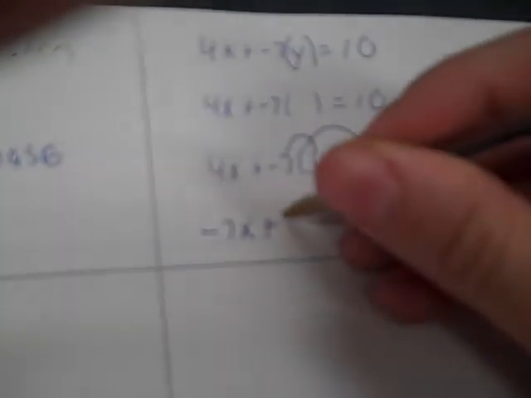So I take negative 7 times 1, it's negative 7. I'll just show you how I'm getting it. So negative 7, and that would have x on it. And then negative 7 times negative 7, which is positive 49. As soon as I have these two things written down, I want to cross this out. But before I write equals 10, I have to add the 4x in there. So plus 4x, that's a 49.